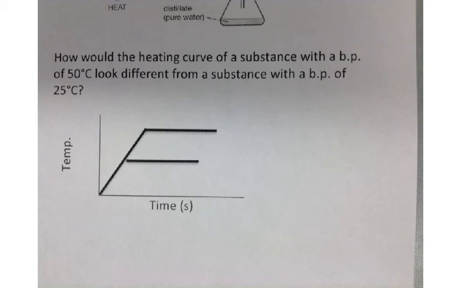So what it asks is, how would the heating curve, so remember back to a previous unit where we went like this, of a substance with a boiling point of 50 degrees look different from a substance with a boiling point of 25. So you would use distillation typically to try to separate these because they have a difference based on a different physical property of boiling point. So it'd be easy to separate using the distillation.